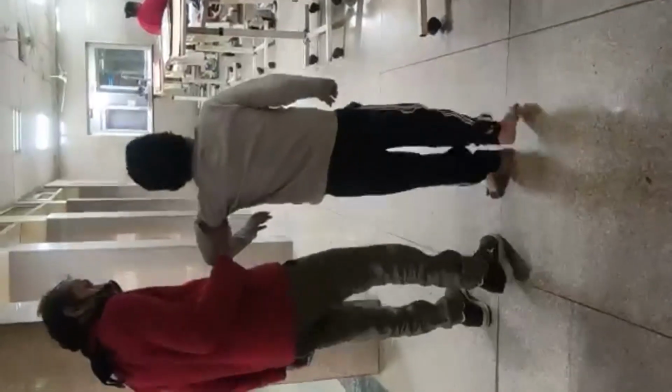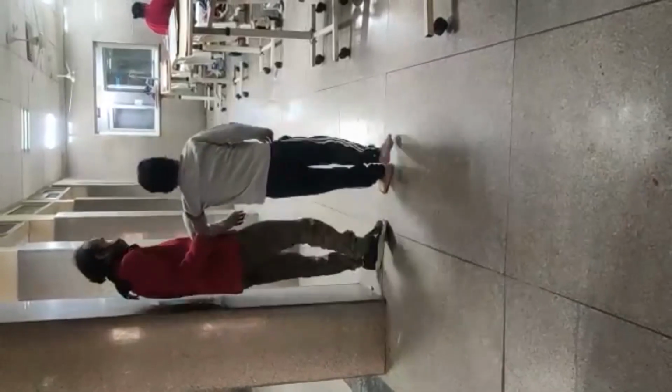This was the proven case of SSPE. Myoclonic jerks of the jaw, having horizontal gaze nystagmus. I think his walking video would be much more beneficial for you people. He was having myoclonic jerks involving the upper limb, lower limb, and the trunk. He used to fall whenever he started walking. Just as you see the gait, suddenly he will have a myoclonic jerk.